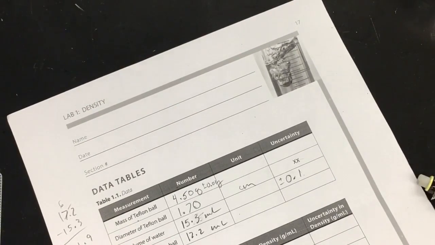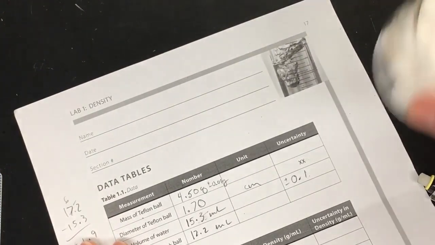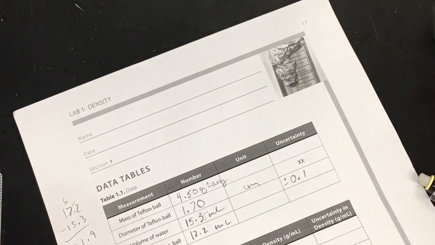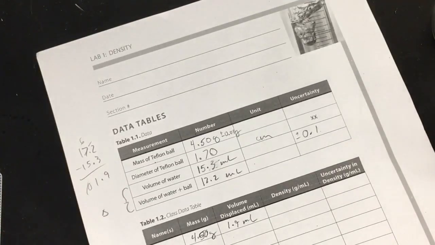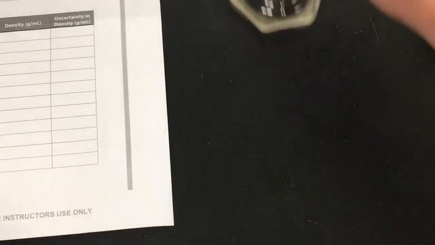Okay. And if I didn't know what these balls were made of and I wanted to find out, I could do this procedure and be like, oh, wow, the density I obtained just so happens to be really close to Teflon. So I think this is Teflon. And real quick, I guess I'll show you my final measurement so you can see.